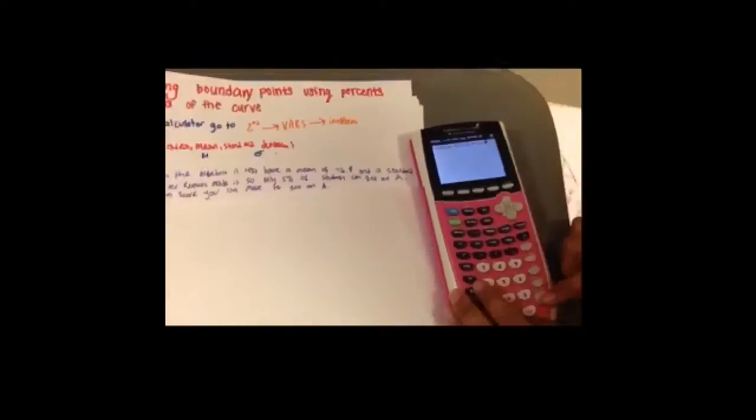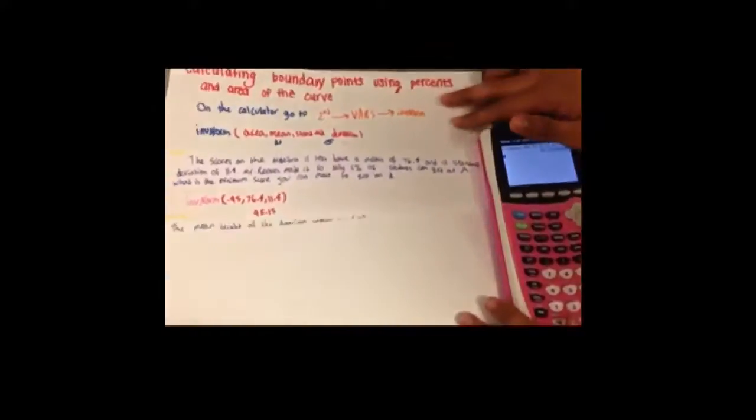The mean would be 76.4 and the standard deviation is 11.4, and you would get 95.15. So the minimum score to get an A is 95.15%.